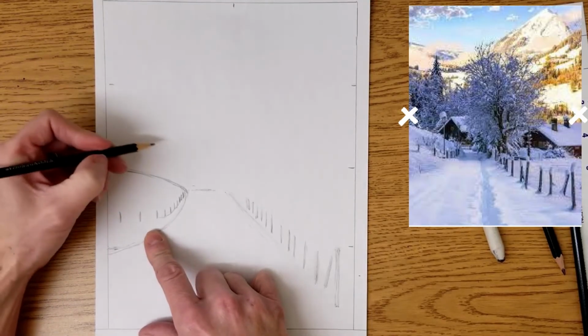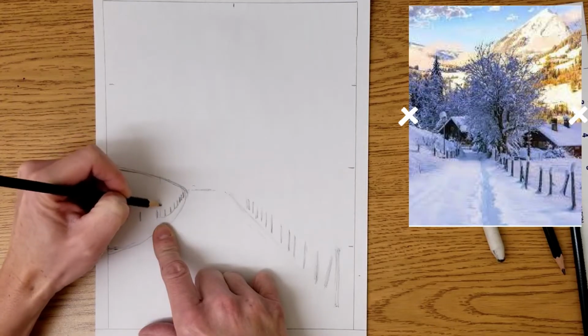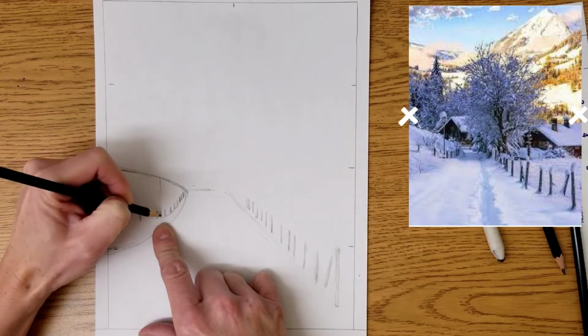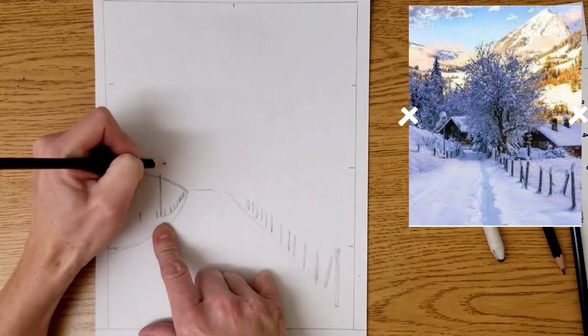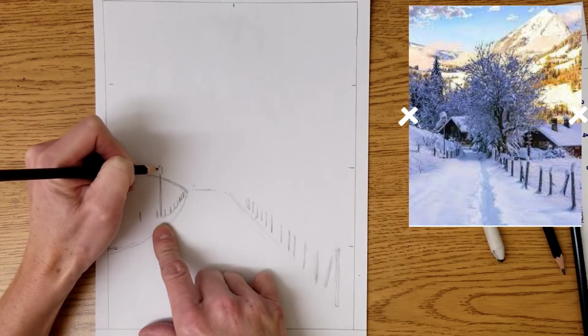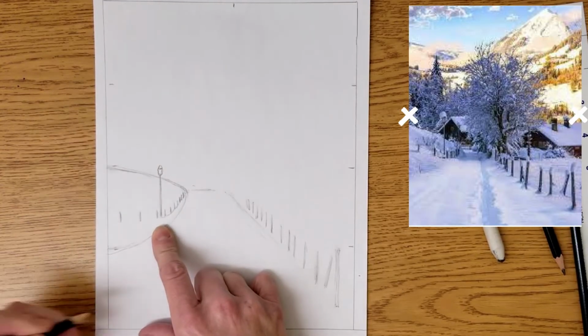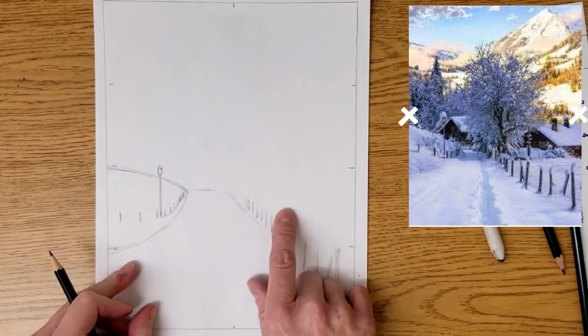All right, I do see in between here what looks to be like a lamp post. So I'm going to draw that pretty tall. And let's put a little lamp post on it. Okay. And there is going to be another one over here.